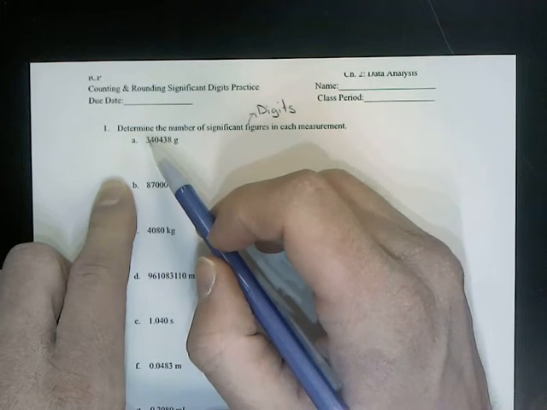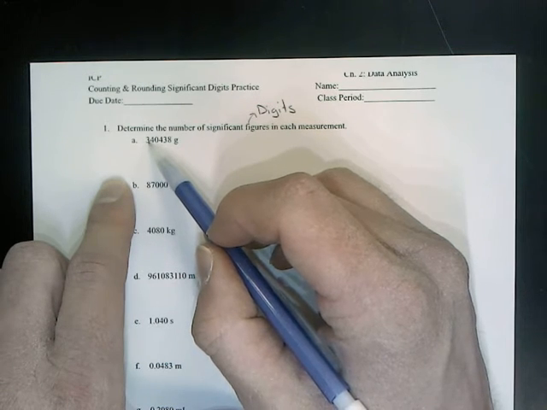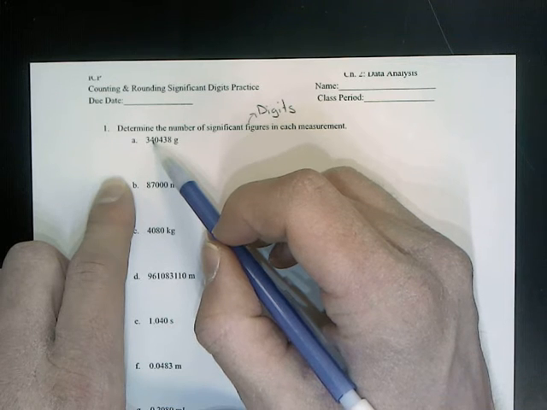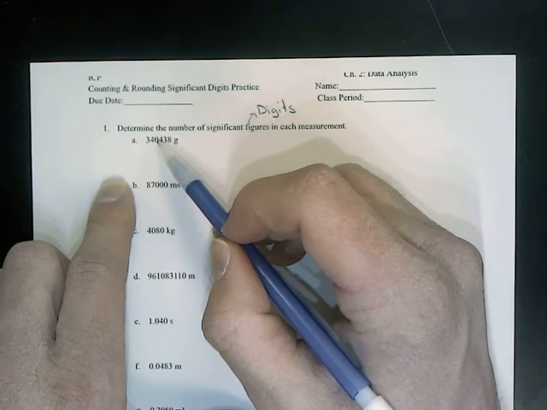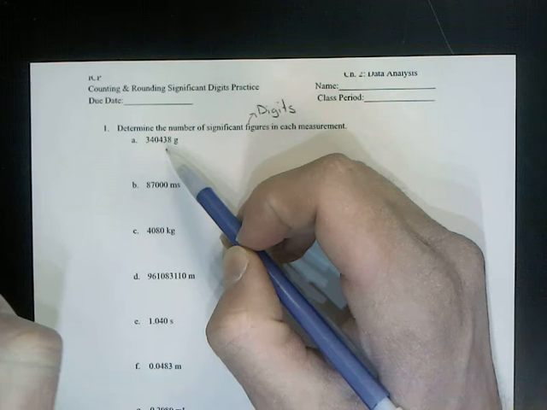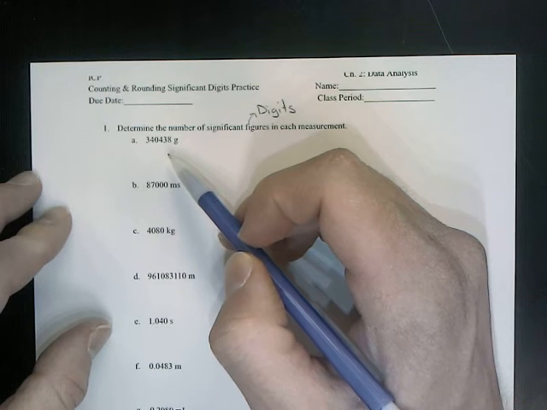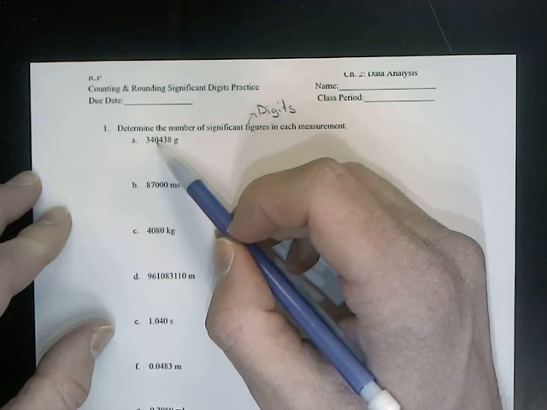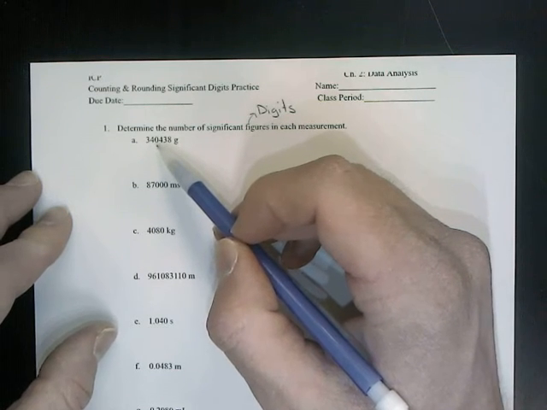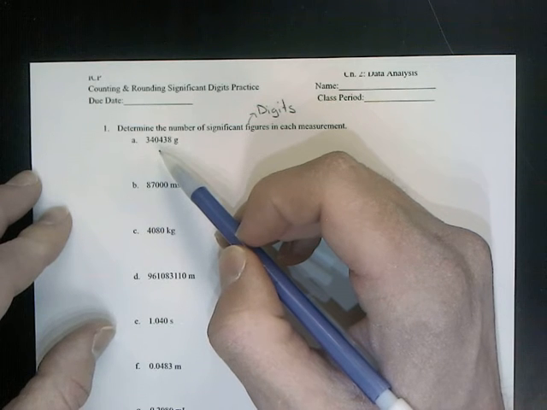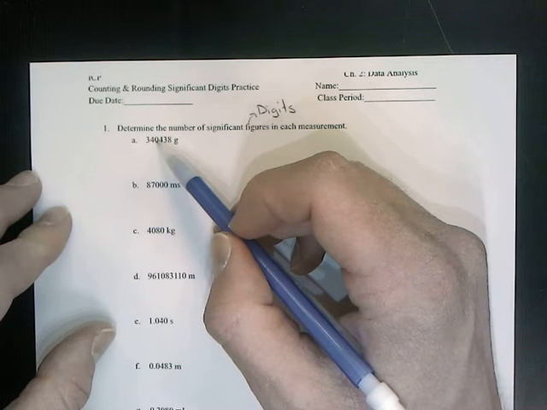a non-zero number? Okay, well, 3 is definitely non-zero, so that is significant. We ask ourselves the next number to the right, is 4 a non-zero number? Yes. Then we get to the 0, and this causes some confusion. Zeros sometimes count and sometimes do not count as significant digits. This right here is a 0 squished between two non-zero numbers. So the rules state if a 0 is squeezed in between two non-zero numbers, it counts as a significant digit. So yes, this is significant.